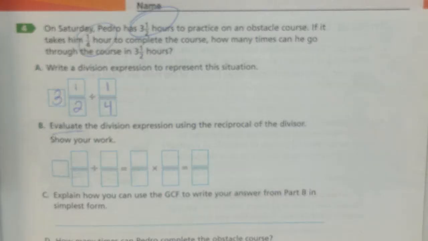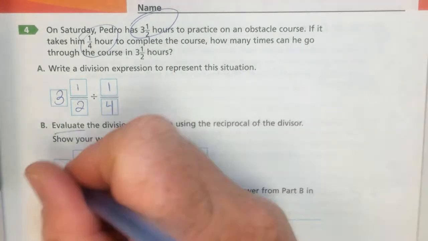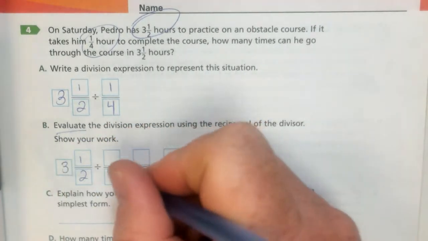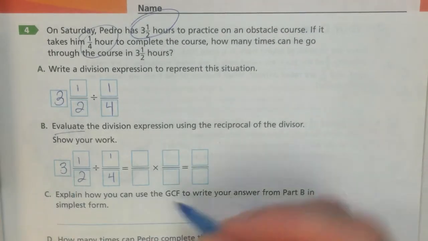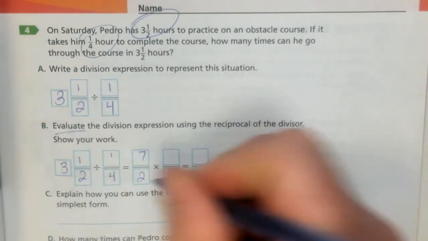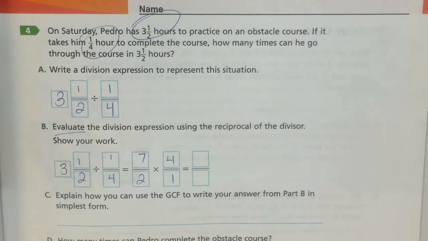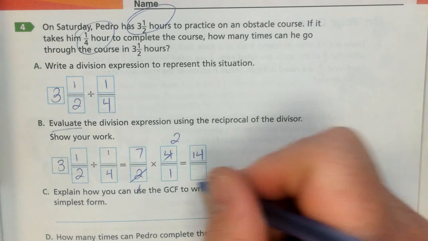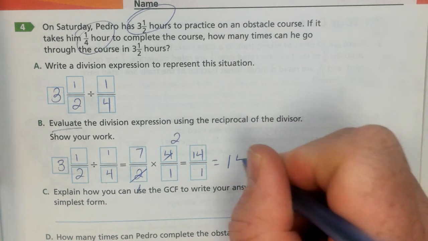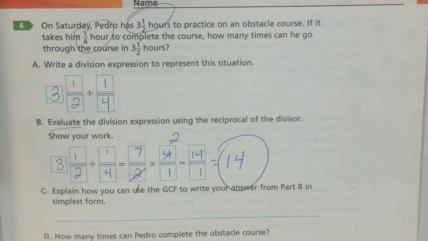Evaluate the division expression using the reciprocal of the divisor. So that means we have 3.5 divided by 1/4, which is 2 times 3 is 6, plus 1 is 7 halves, times the reciprocal of 1/4, which is 4 over 1. And I would cross out my 2 to make it a 1, cross out my 4 to make it a 2, and I'm left with 14 over 1, which is just 14. So he can go through that course 14 times if he wants to.